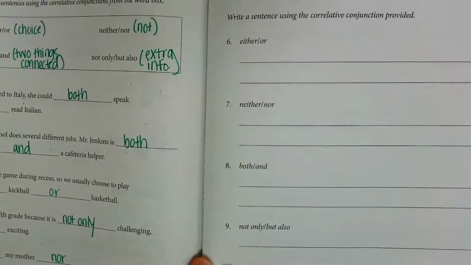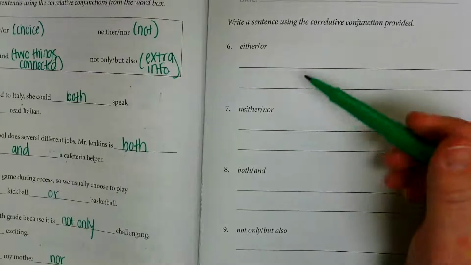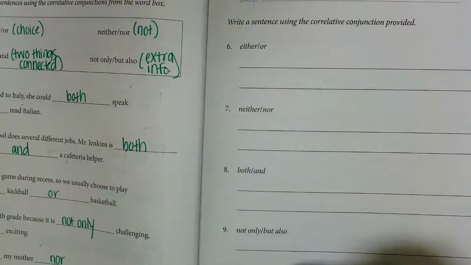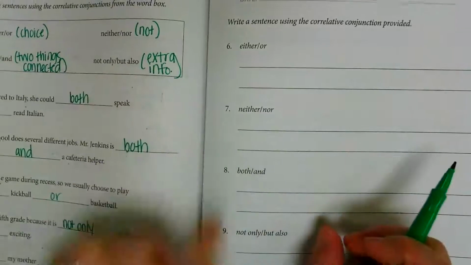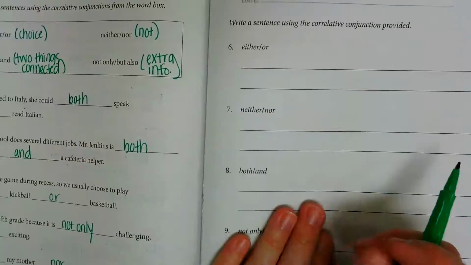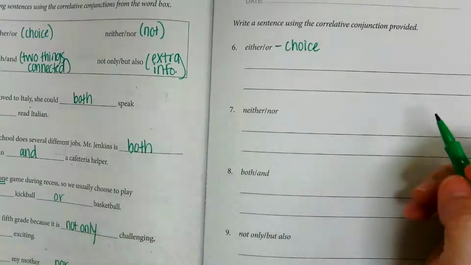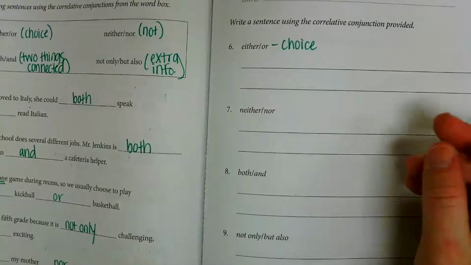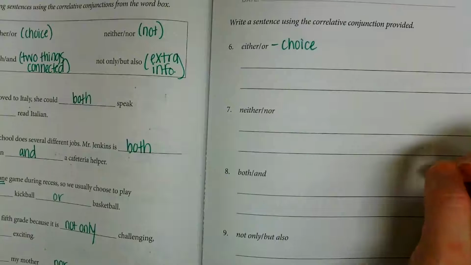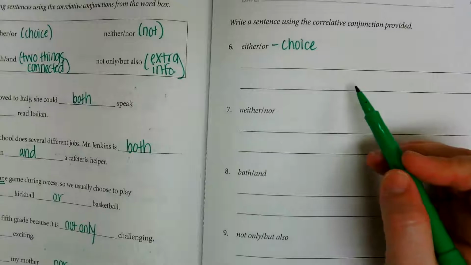All right, so on the last page of this study guide for prepositional phrases and correlative conjunctions, you simply have to write a sentence of your own using these correlative conjunctions correctly. So with these sentences, again, I'm going to go back to what I just wrote in this box over here. For your sentence number 6, where you have to use either or, you have to have some sort of choice given in your sentence. So it could be something like, we can either have tacos or pizza for dinner. We can either go to the movies or skating on Saturday. Whatever you write here, just make sure you are giving a choice.